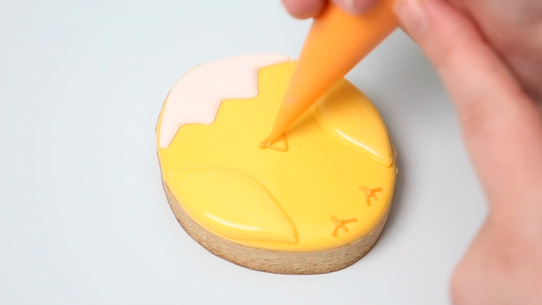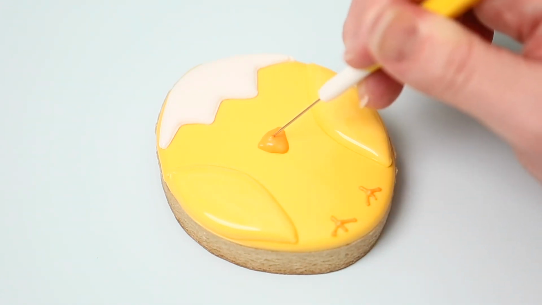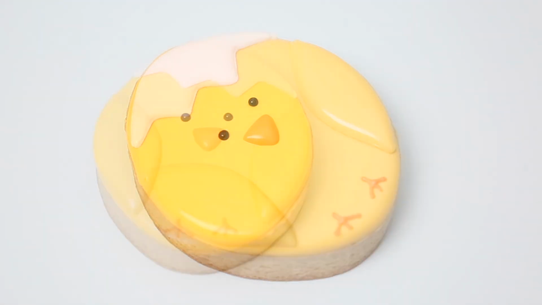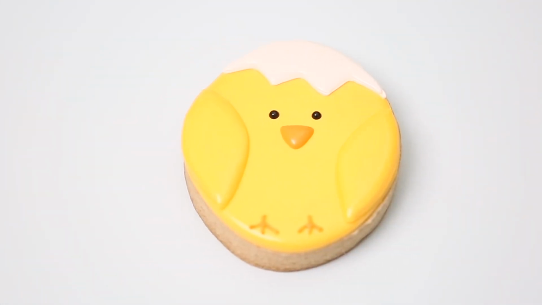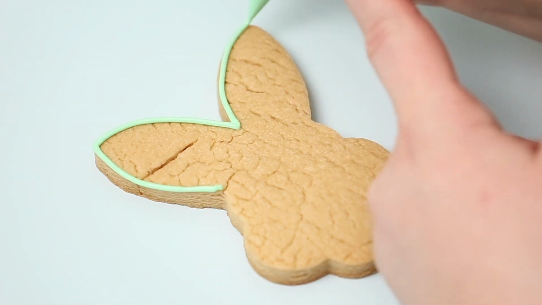Another very, very common question I get a lot is, why do I put little squiggles on top of my cookies and in certain areas, but not in all? So those squiggles are to prevent craters. Now, craters are basically little indents that happen in the icing as it dries.